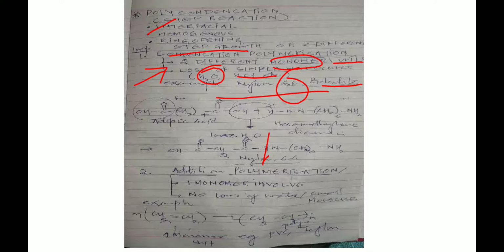So if you quote an example, here is adipic acid. Acid means the functional group is COOH, right? The carboxylic acid is the functional group. So when adipic acid combines with hexamethylene diamine, in adipic acid the two acid groups are at the ends, and at the center there would be 6 carbons. So here would be the 6.